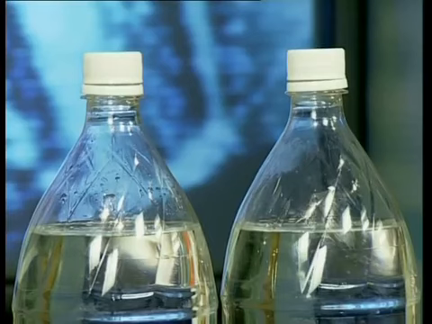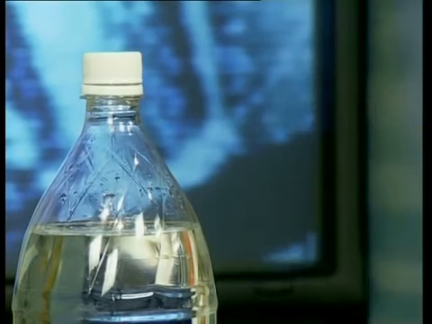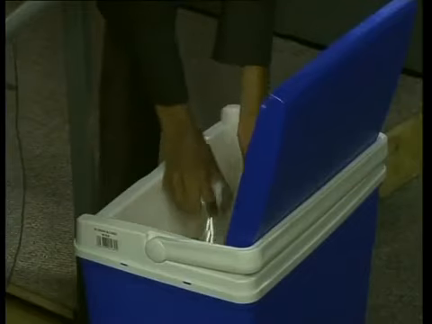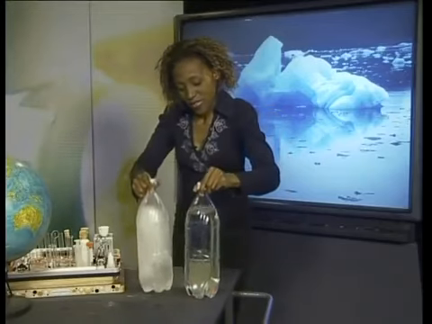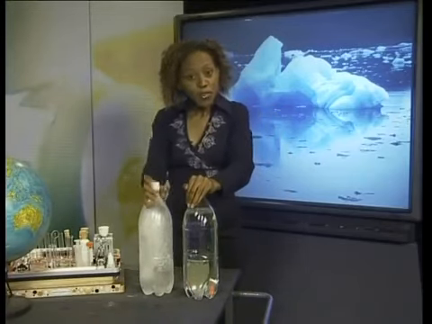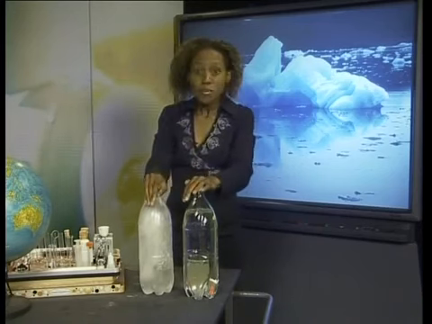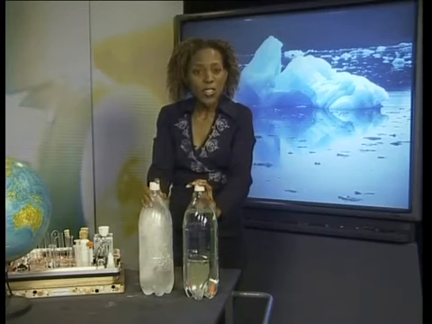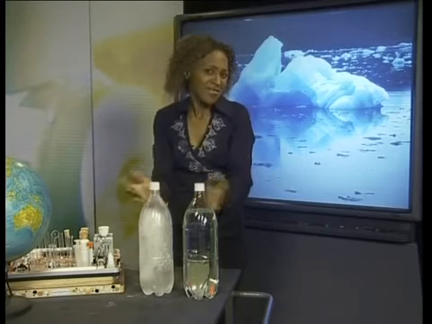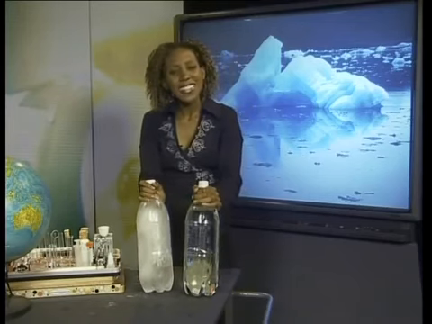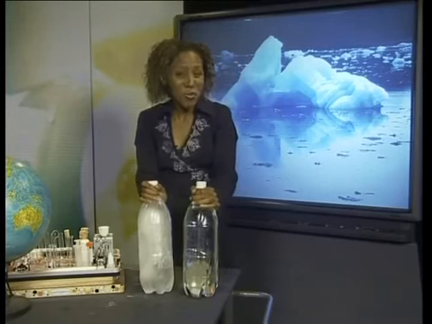Try this as an experiment. Fill 2 plastic bottles with water. Next, place one in a freezer. What predictions can you make? Have a look. The frozen water now has a greater volume. The mass of the water did not change, so this means that ice is less dense than liquid water. Because ice is less dense than water, it can float on top of liquid water.